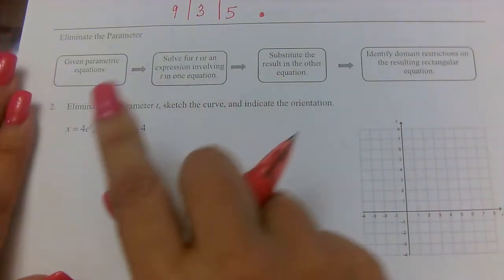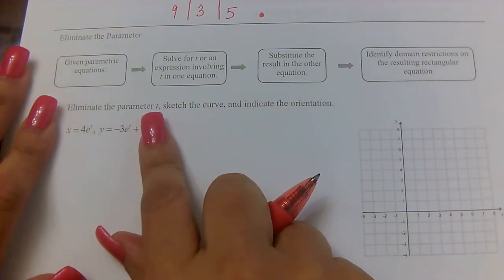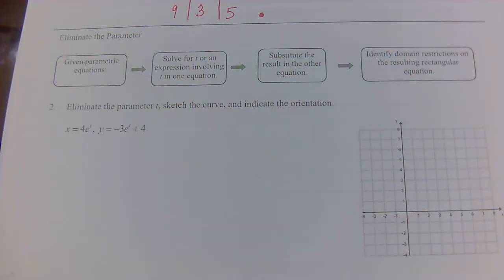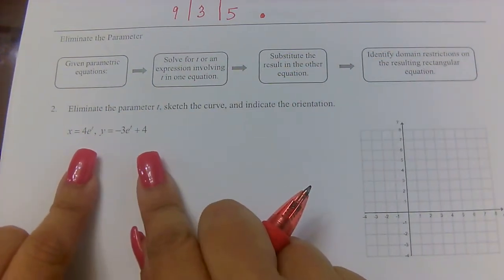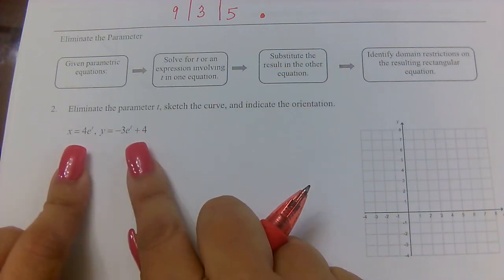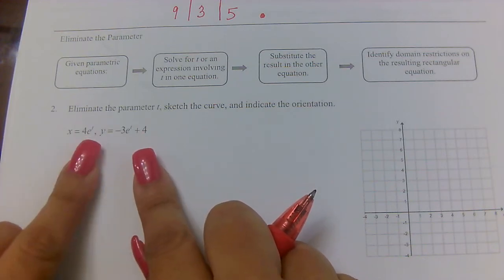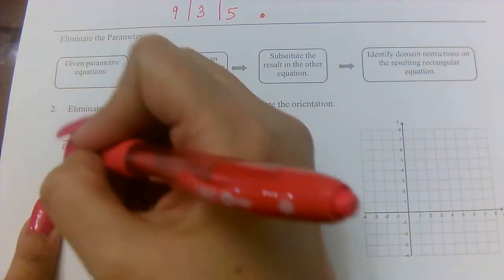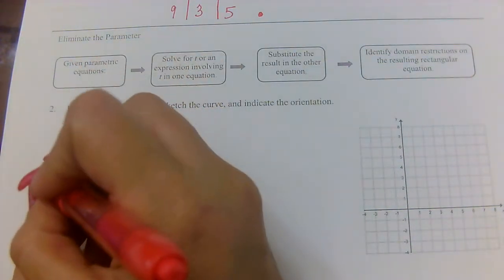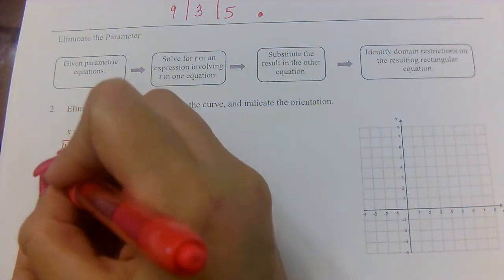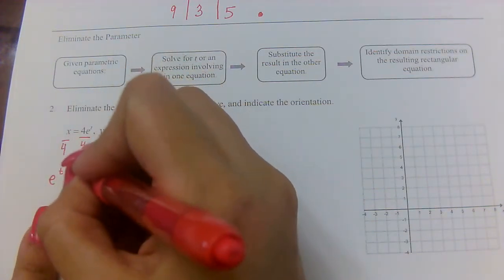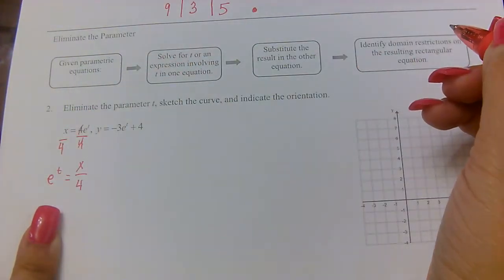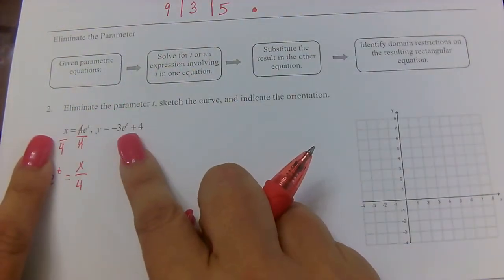Number 2 says to eliminate the parameter t, sketch the curve, and then indicate the orientation. My goal here is to write it in one equation instead of 2. So I'm going to solve for t. In order for me to do that here, I'm going to divide both sides by 4, and I'm going to have e to the t equal to x divided by 4. These two cancel. It really doesn't matter which side you solve for.